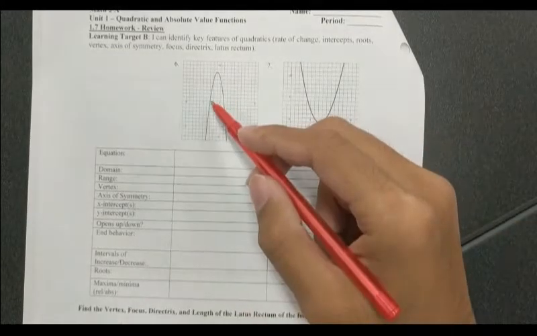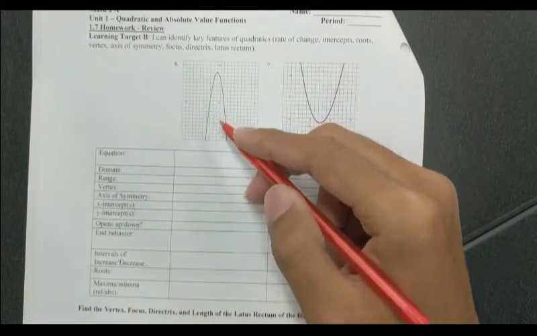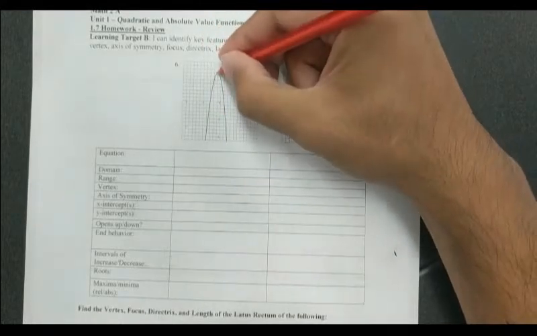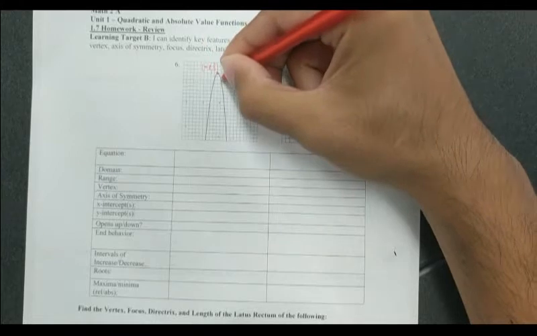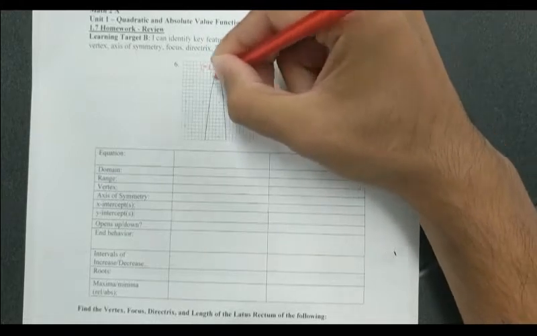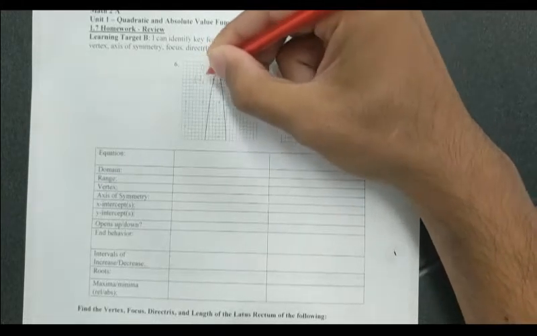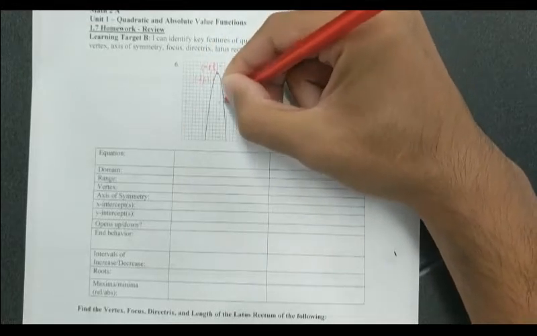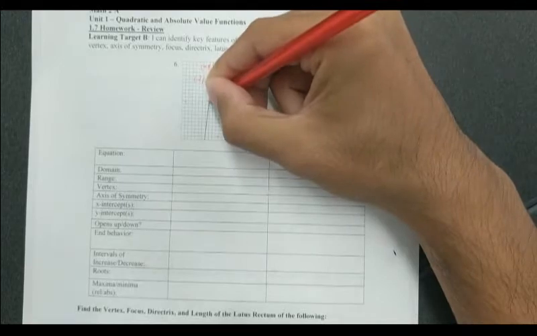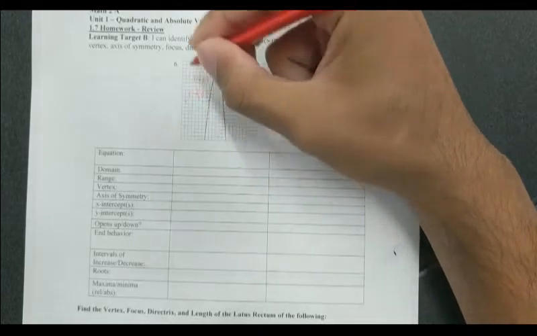Okay, key features. So first we need to get the equation. So let's see what points we have. -1, 8, 0, 6, -2, 6, 1, 0, -3, 0.